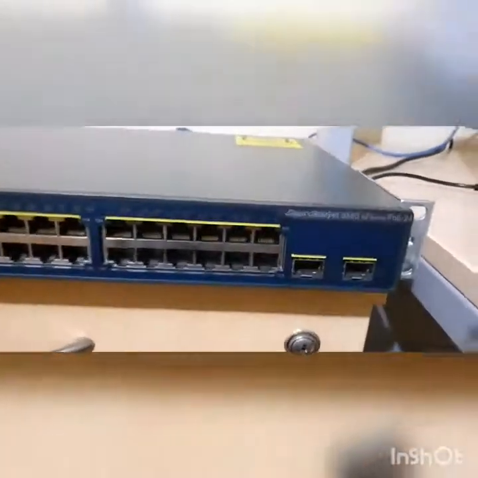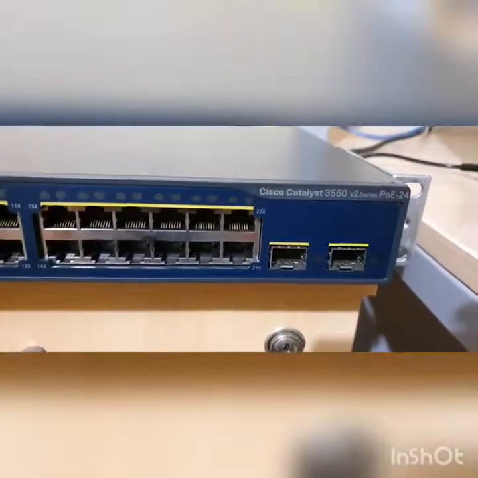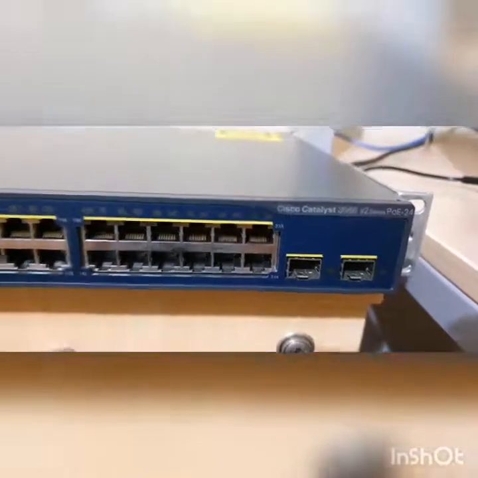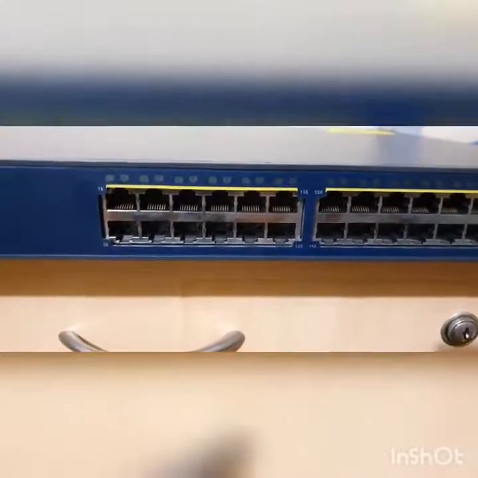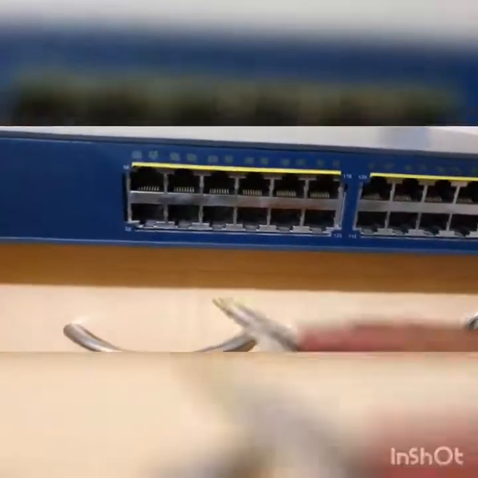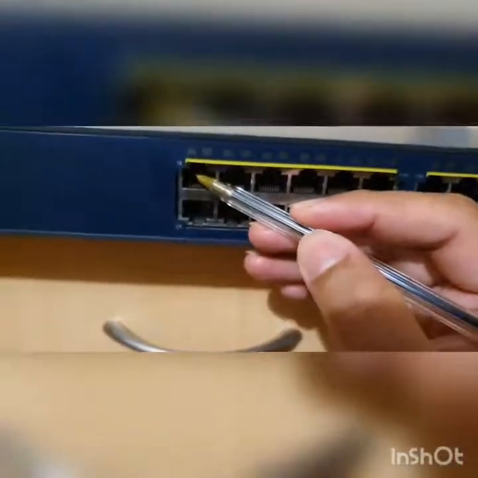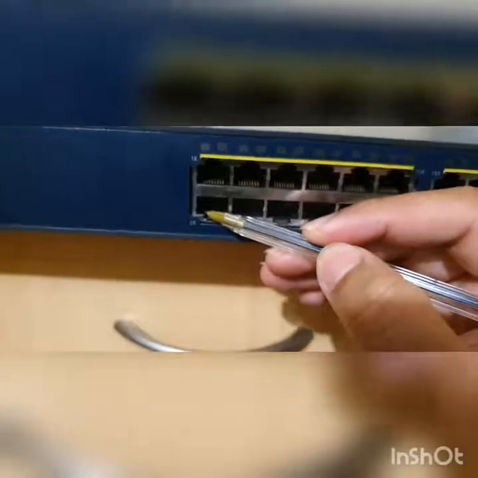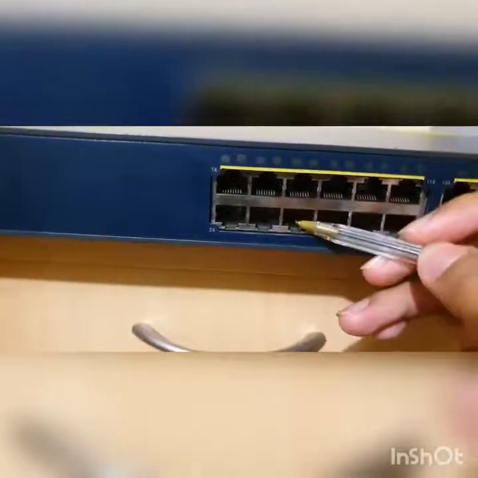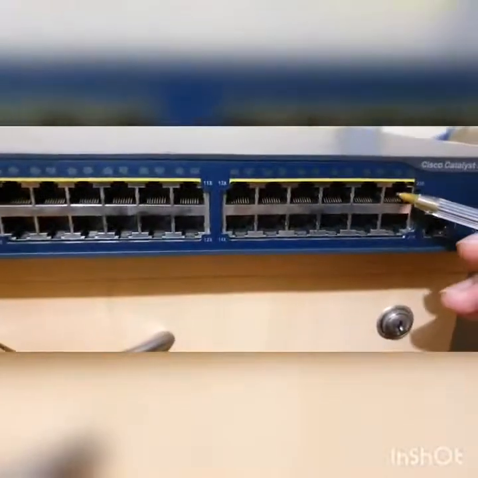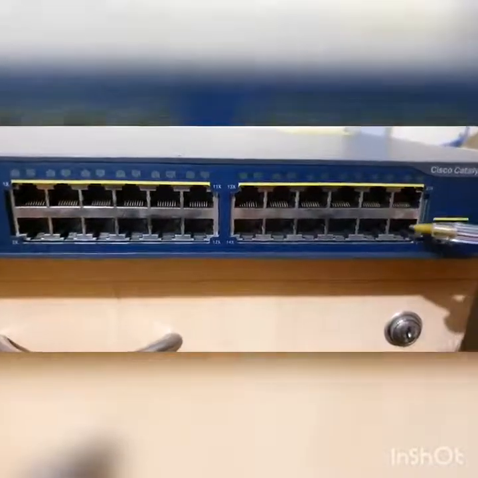Here you can see that it's a Cisco Catalyst 3560 PoE 24-port switch, and here you can see 24 ports, and these ports are grouped in pairs. For example, this first one is port 1, and the bottom one is port 2, and the next one is port 3, and the bottom one port 4, similarly port 5 and port 6, and up to the 23rd port, and the next one is the 24th port.